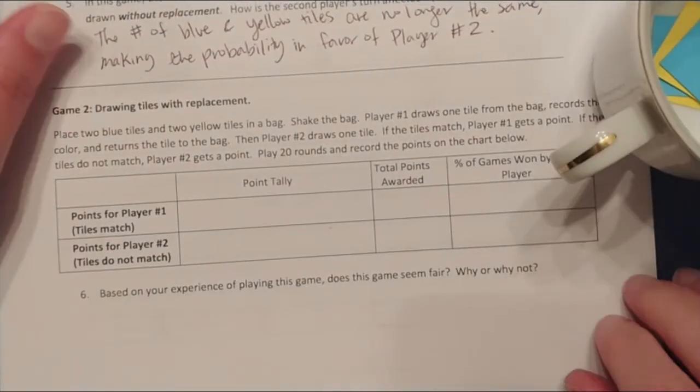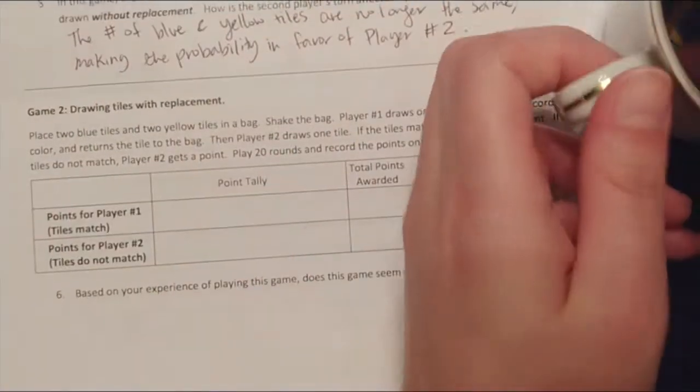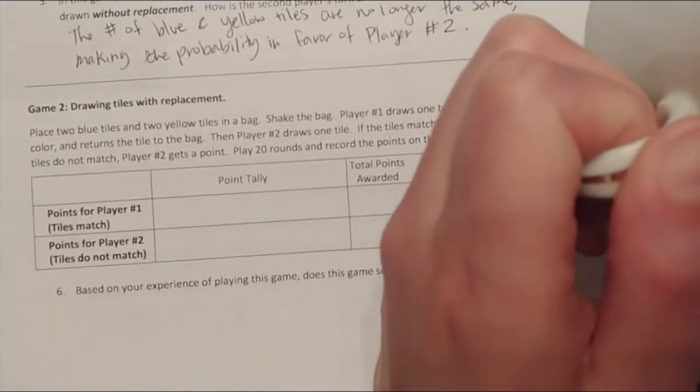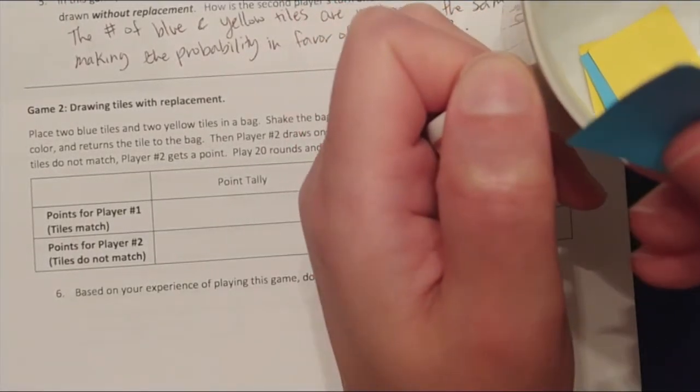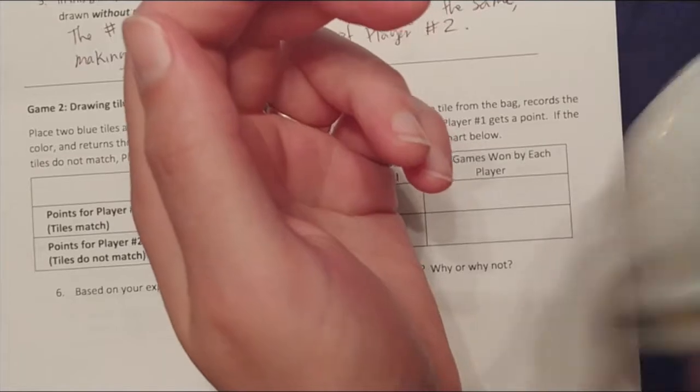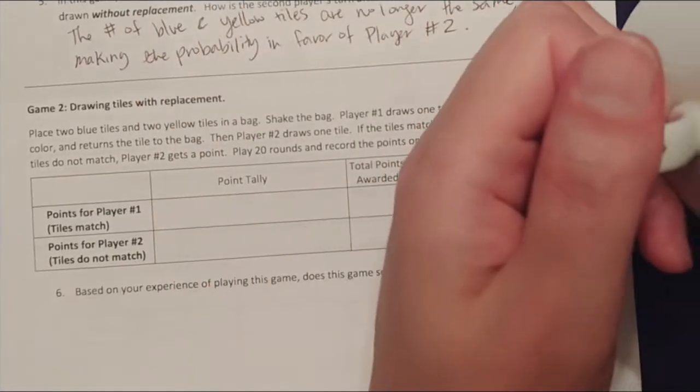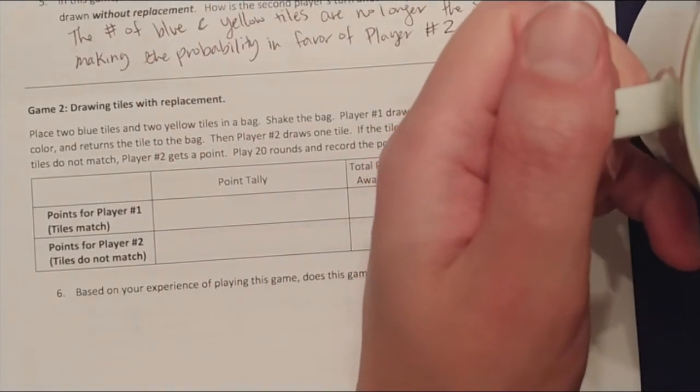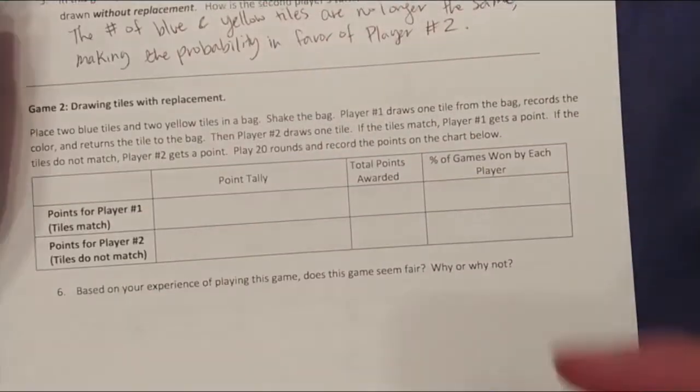All right, so let's do this. All right, so I got a blue, and then I'm going to put it back in here. And let's see what I get. I got a blue again. All right, so player 1 wins.